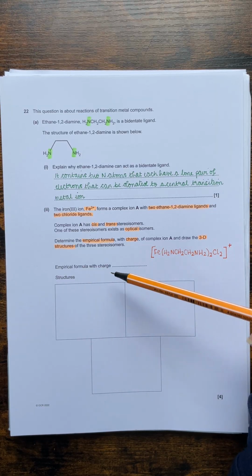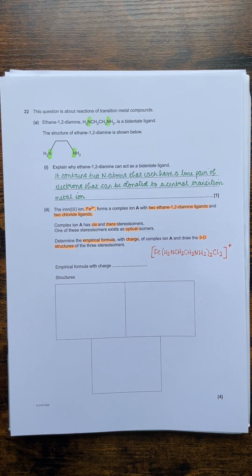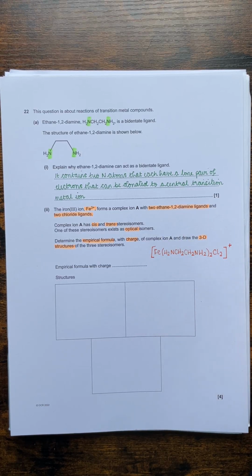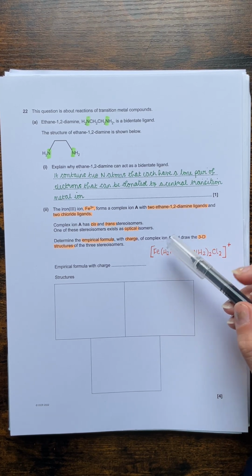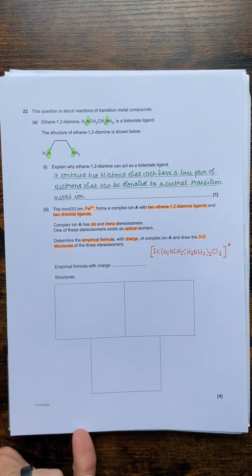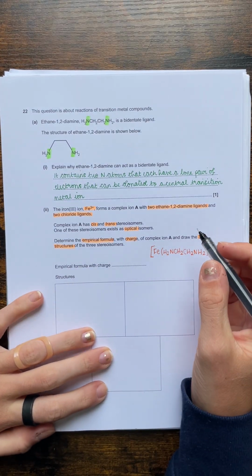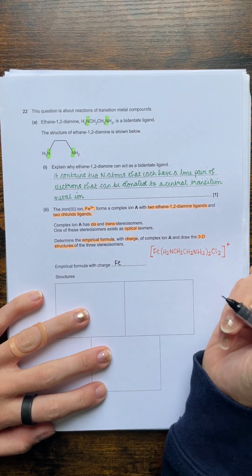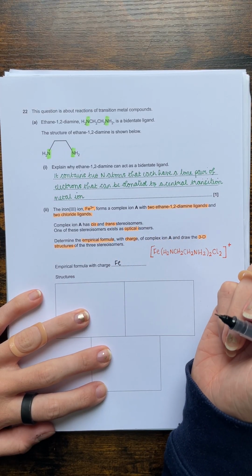Now, the empirical formula is just going to be, first of all, collating all of these like terms, and we're not going to be able to simplify it because we've only got 1 ion. So the empirical is going to be the same as the molecular. So 1 ion, and I don't suppose it matters what order we do this in.